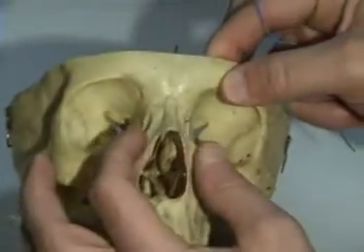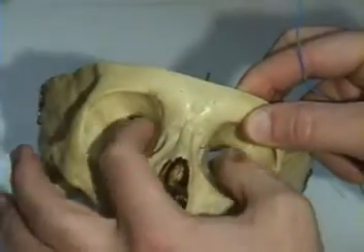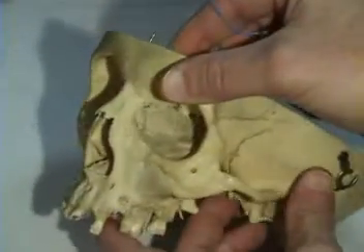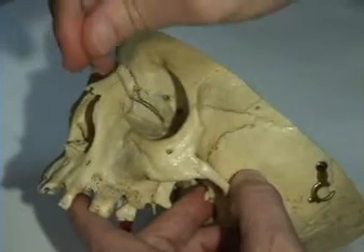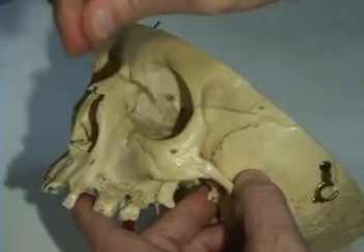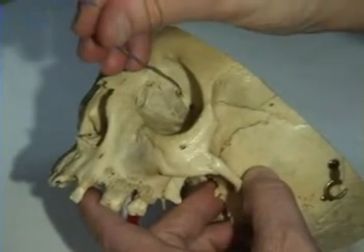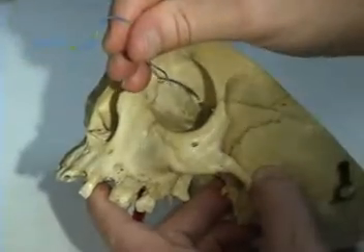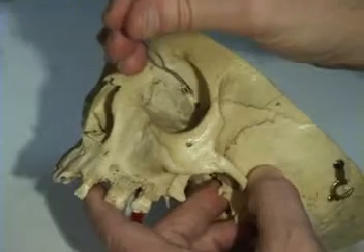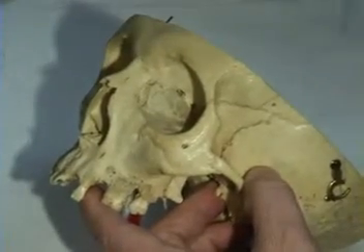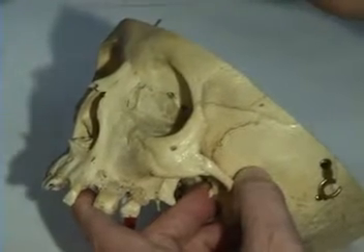Now, if we look at the roof of the nasal cavity, that's only separated from the orbit by a very small area. And much of the medial wall of the orbit is actually ethmoid bone here. There's a small opening, the anterior and then the posterior ethmoid foramina that are at the end of a canal, the anterior and posterior ethmoid canals that carry a small nerve from the orbit into the nasal cavity.